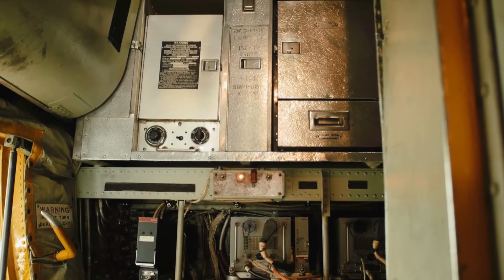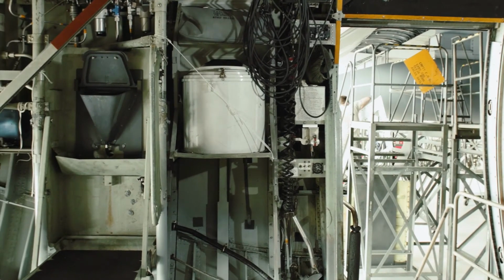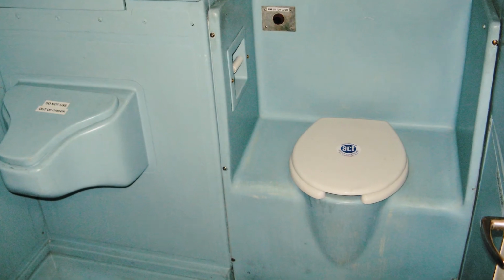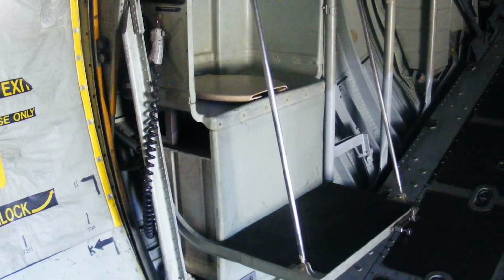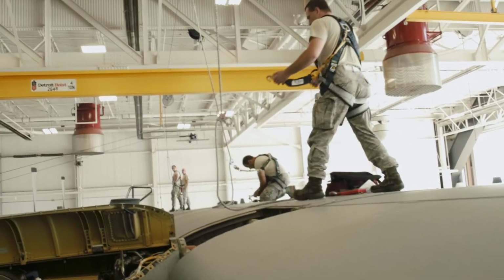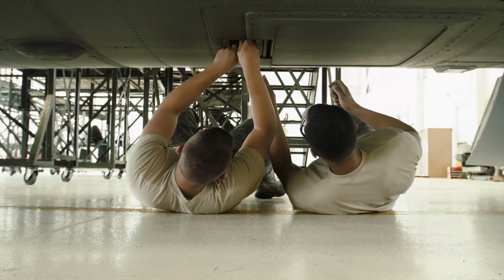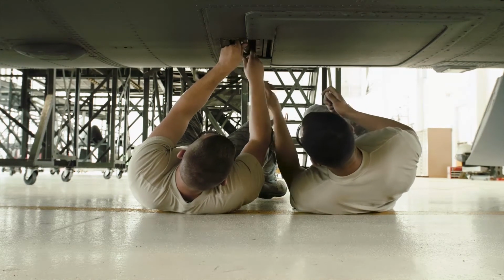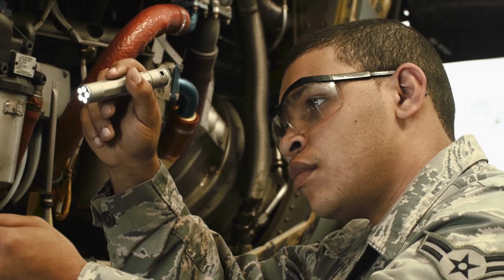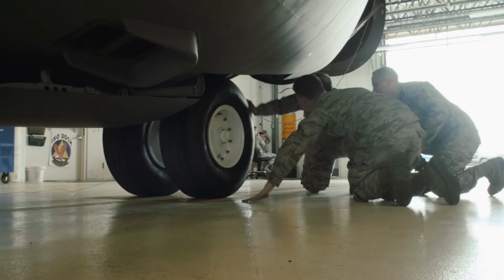Galleys, lavatories, and crew relief areas are extremely corrosive areas because of food spillage and urine spray. The latrine and crew areas should be inspected and cleaned after each flight. As a member of the maintenance workforce, you can have a significant impact on corrosion prevention and control. Early detection of corrosion is a key factor in combating corrosion. The sooner you identify a potential corrosion problem, the easier and less costly it will be to repair.